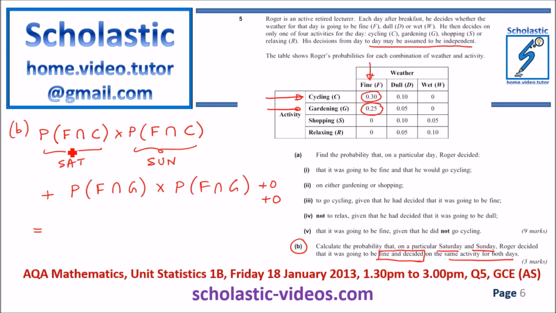So if you substitute the values for F intersection C here, 0.3, so 0.3 squared, plus F intersection G, 0.25 squared, if you simplify this one, you get around 0.1525. Therefore your answer is 15.3%. That is the final answer.